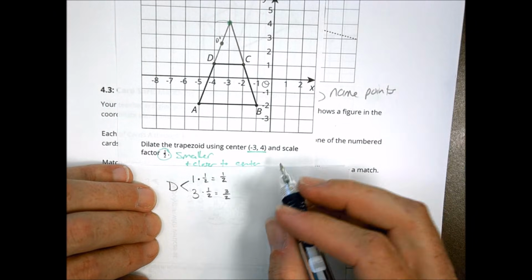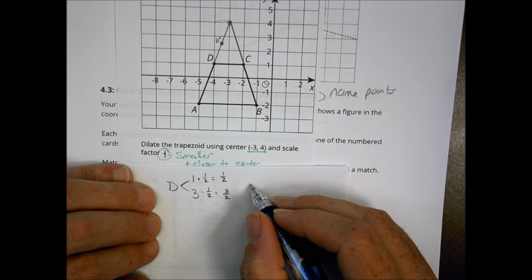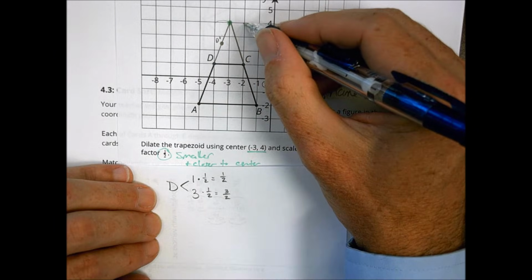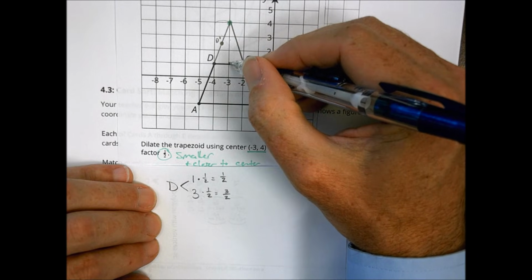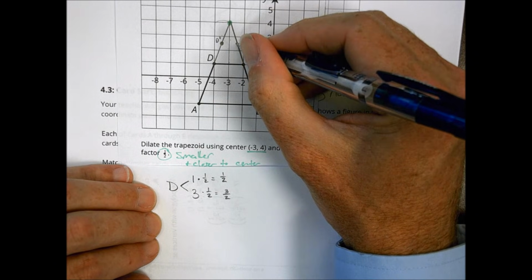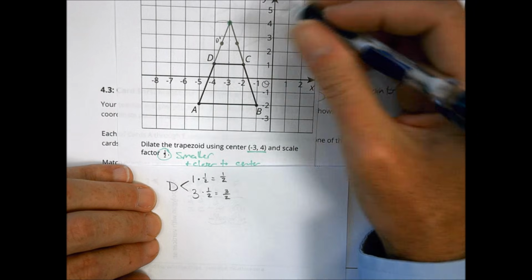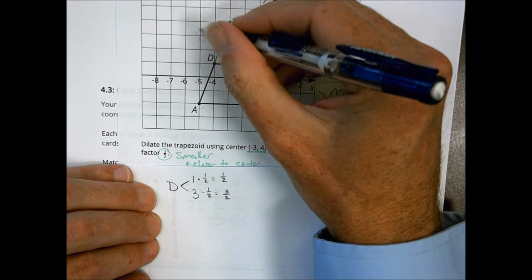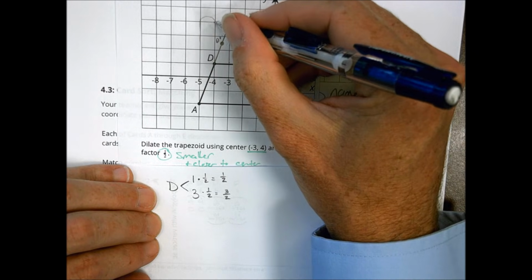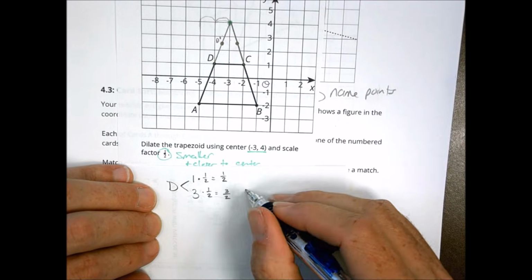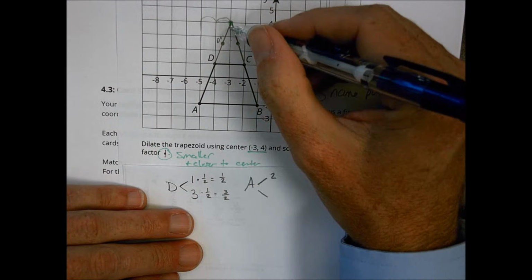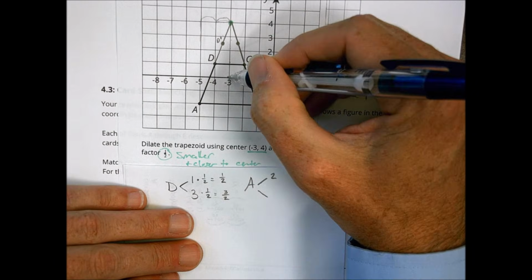The same thing is going to be true, or very similar, for C, because C is also, if we look at it, 1 away and 3 down. So it's going to end up being right across at this point right there. When we looked at A, it comes up this line here, and so A is actually 2 away. So for A being 2 away on the X value, the Y value from here is 1, 2, 3, 4, 5, 6.